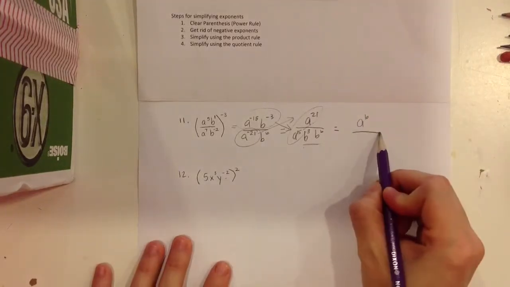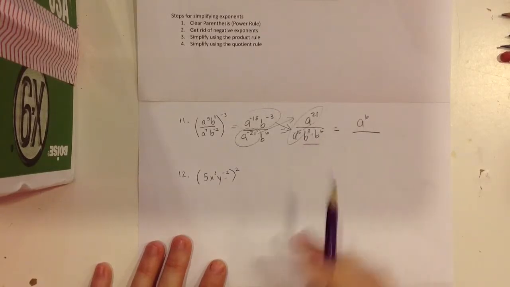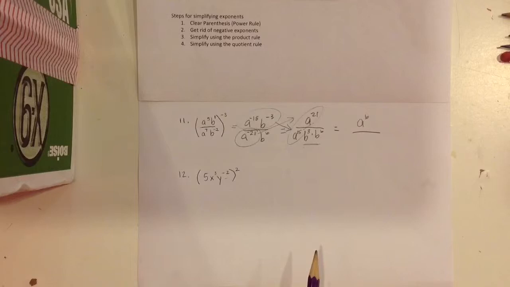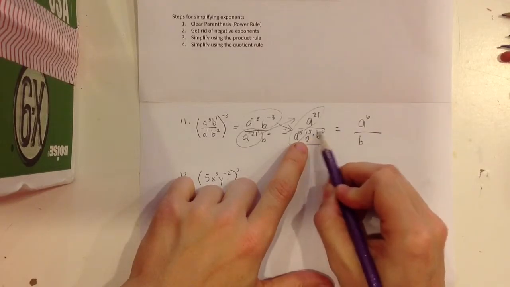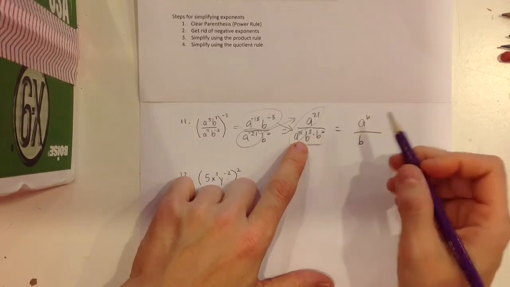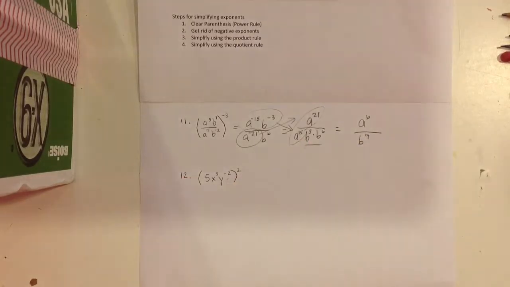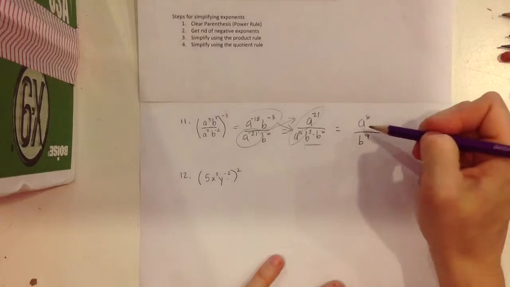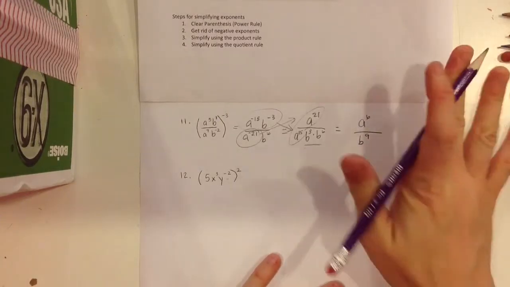Now for my B's, they're both on bottom, so that's going to be a product. Remember, if you have something on bottom and you bring something else down, you're actually multiplying them. So keep my base and add my exponents. So 3 plus 6 is 9. And so this is going to be in simplest form. I have an A and a B, different variables, so this is in simplest form.